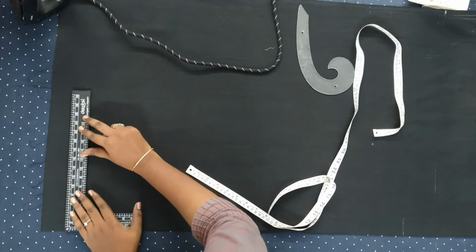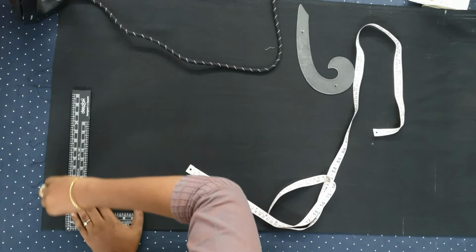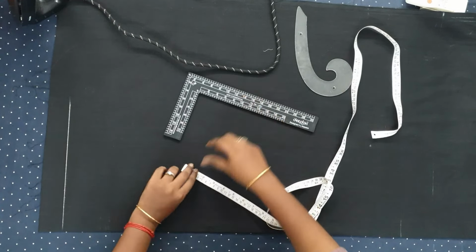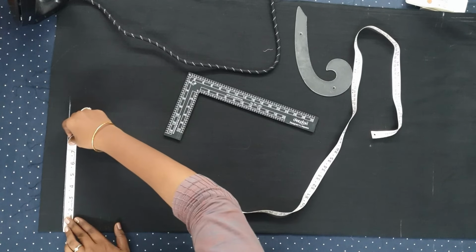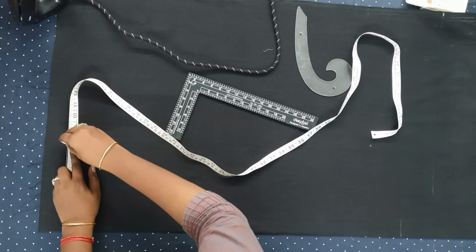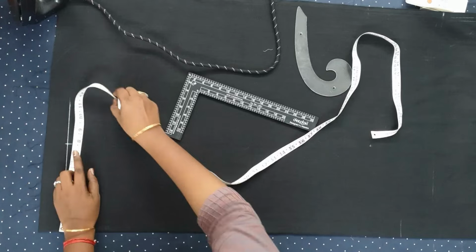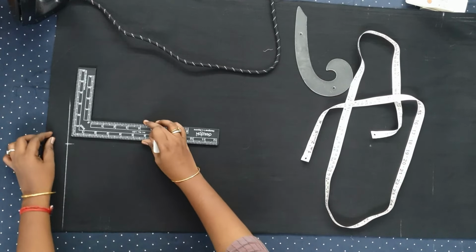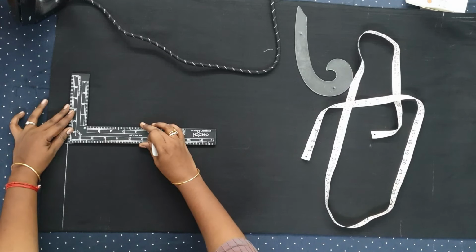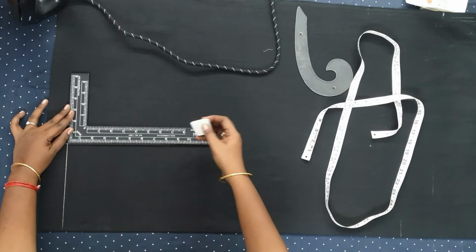Start by squaring a line. This is the high point shoulder line or HPS line. Mark shoulders divided by 2 on this line. Square a line downward from this point. This new line is the armhole depth line.